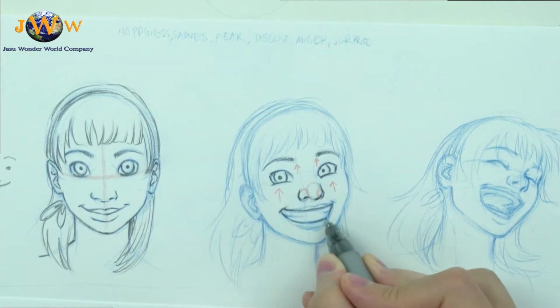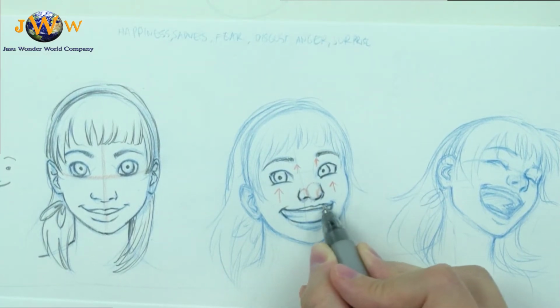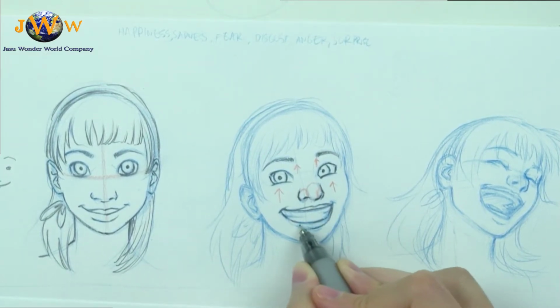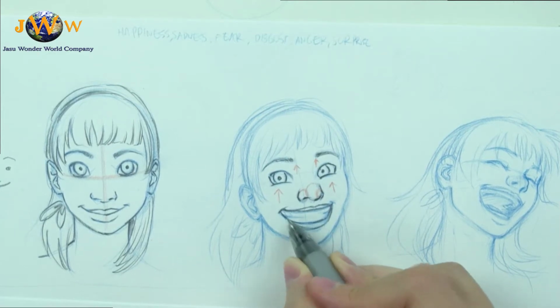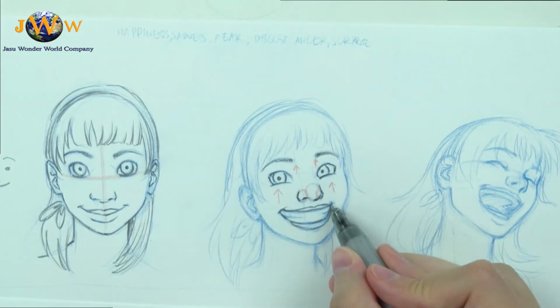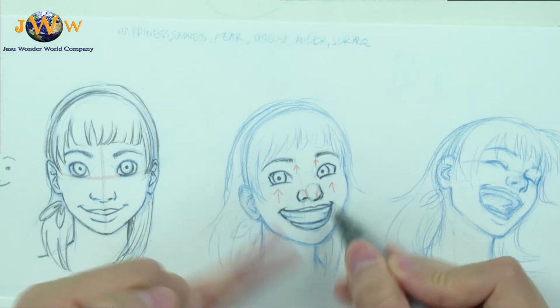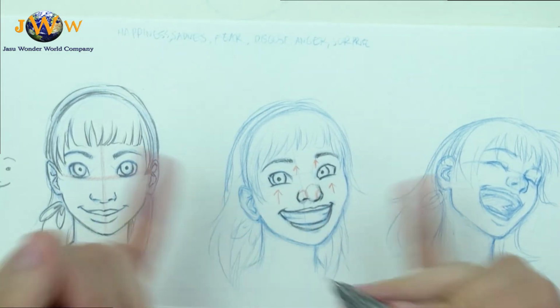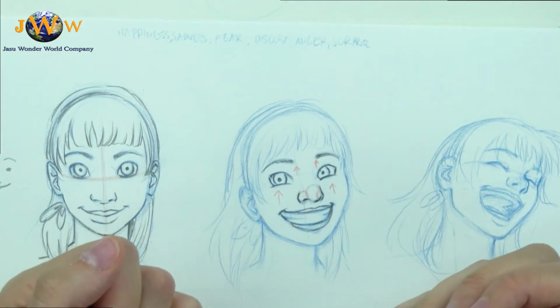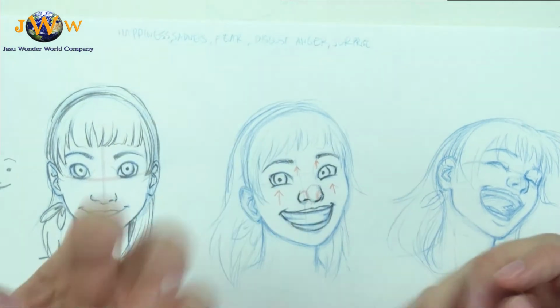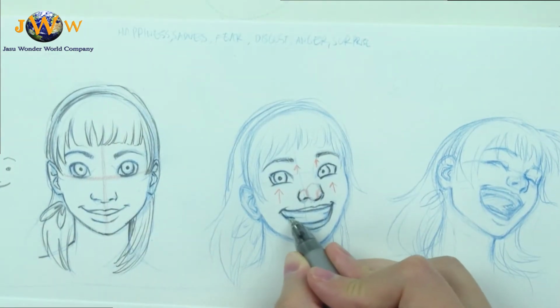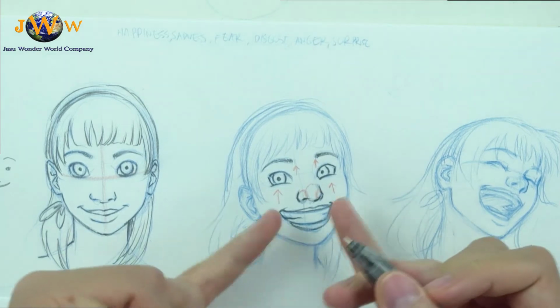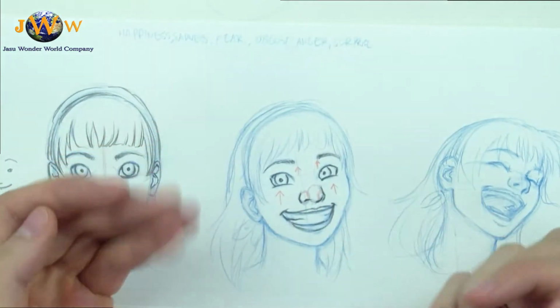And so now we get back to the mouth. And of course, the size of the smile is also something that really defines the amount of happiness that you put into the expression.